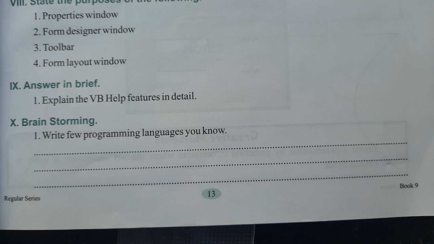Here is a simple question: explain the VB help features in detail. The answer is available in the textbook. On page number 10, in the middle of the last paragraph, you can see the answer for the help features. We have auto list members and auto quick info in VB.